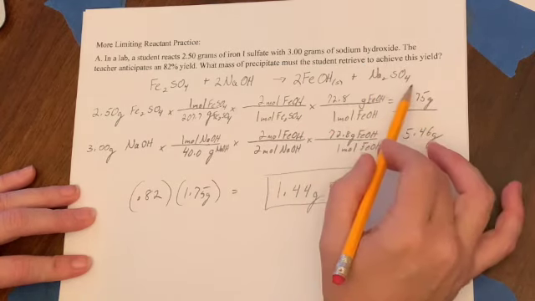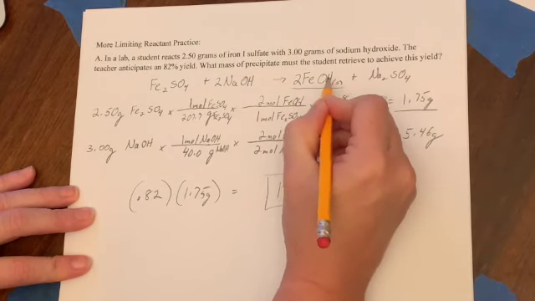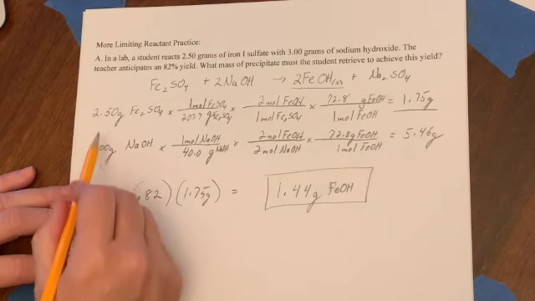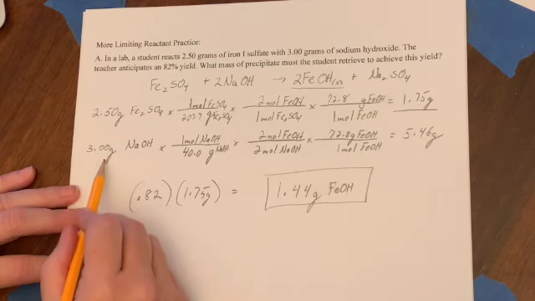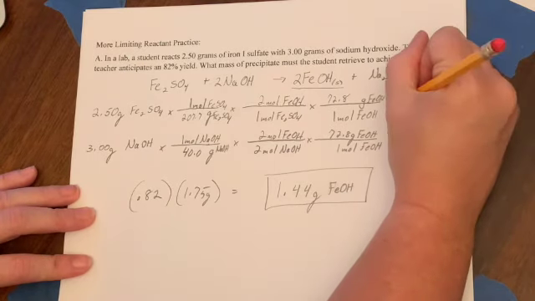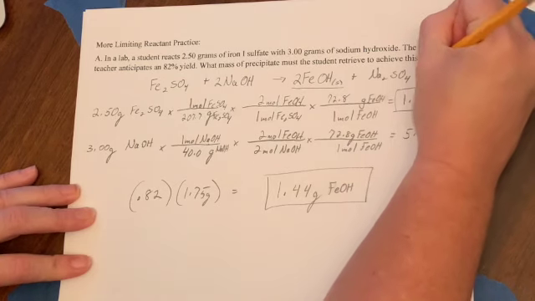Well, as I mentioned, first thing, balanced equation. Identify what your precipitate is going to be, which is going to be your iron(I) hydroxide. You're going to do your 2 factor label problems. You're going to find that 1.75 here is your theoretical yield.